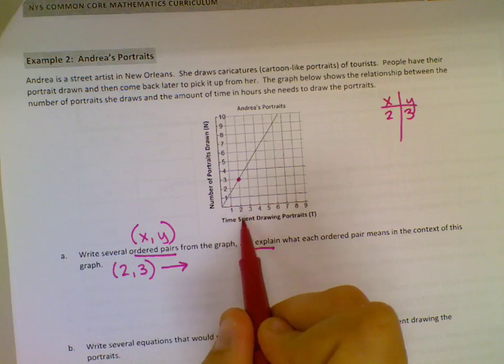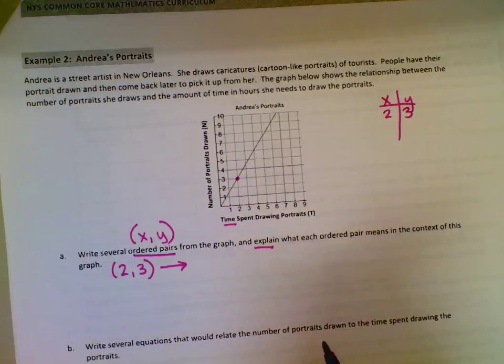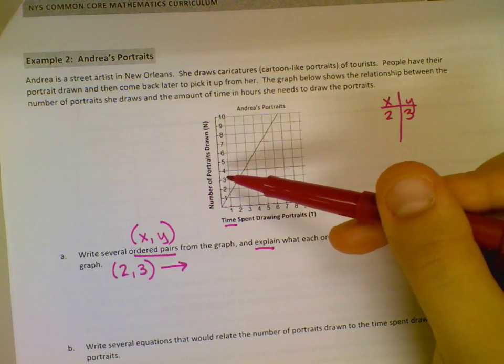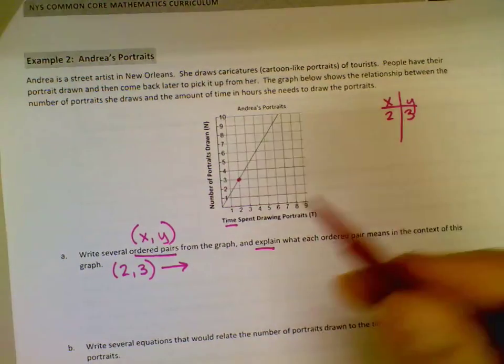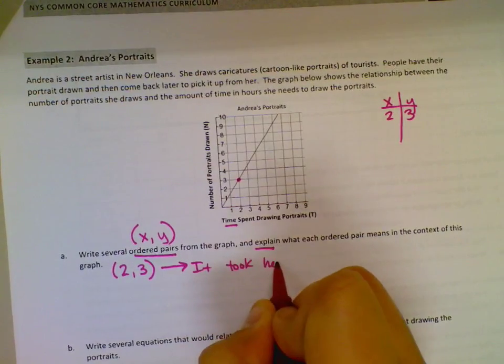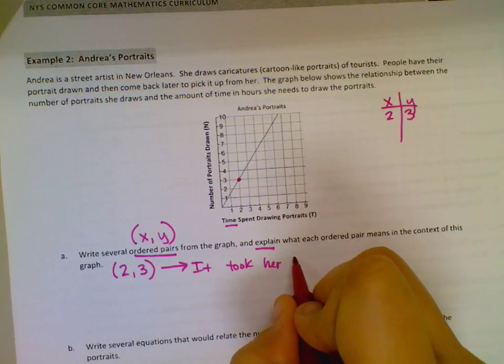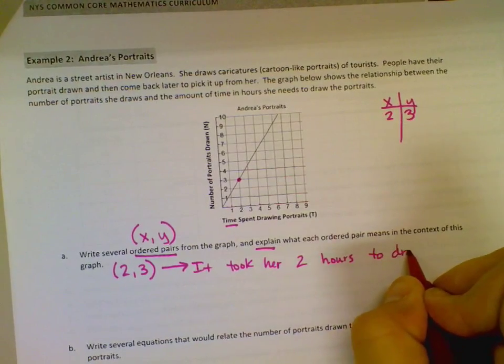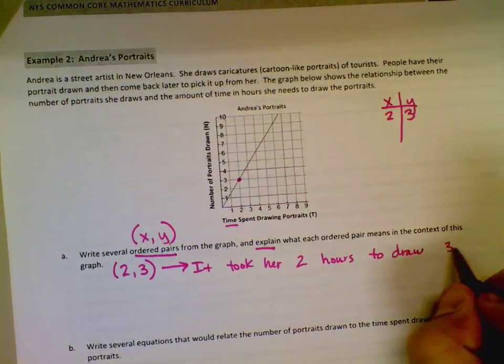The 2 is the time she spent working on the portraits, so that's hours, and the 3 up here is the number of portraits that she drew. So it took her 2 hours to draw 3 portraits.